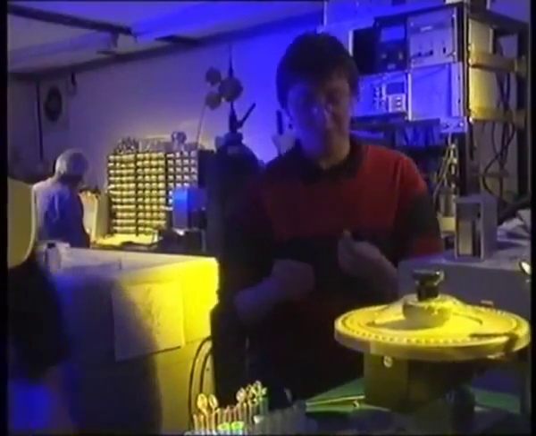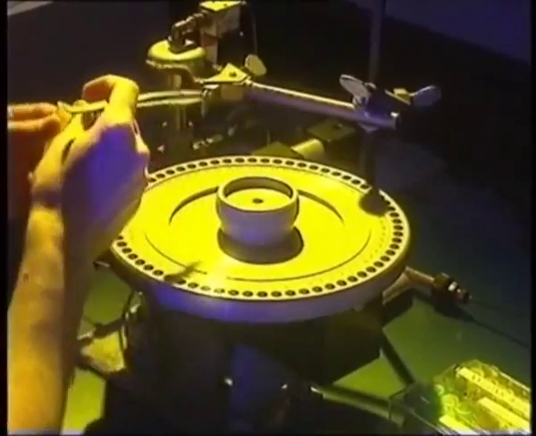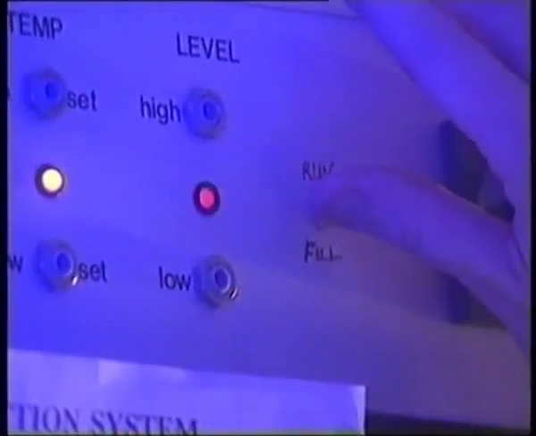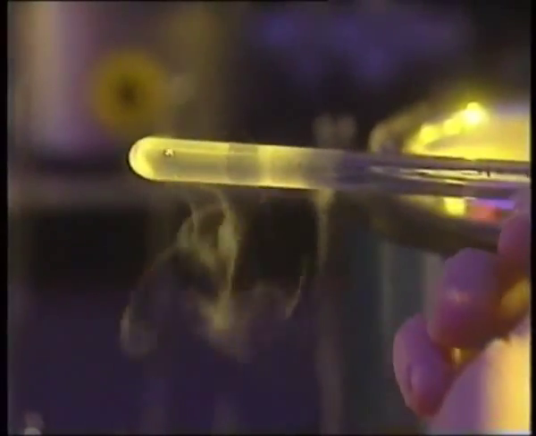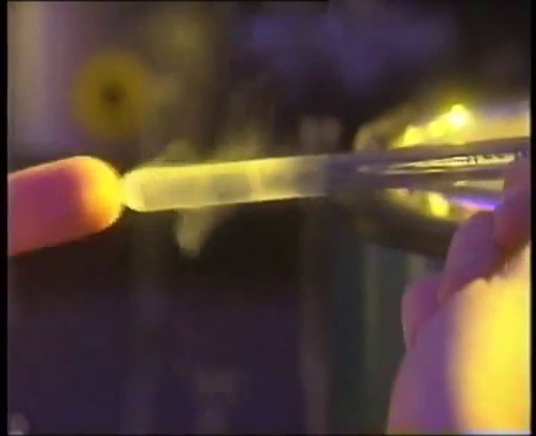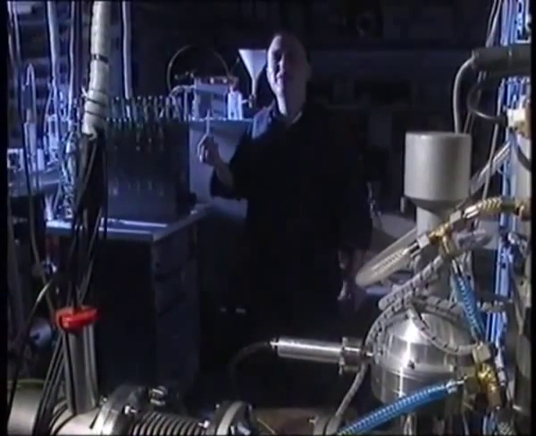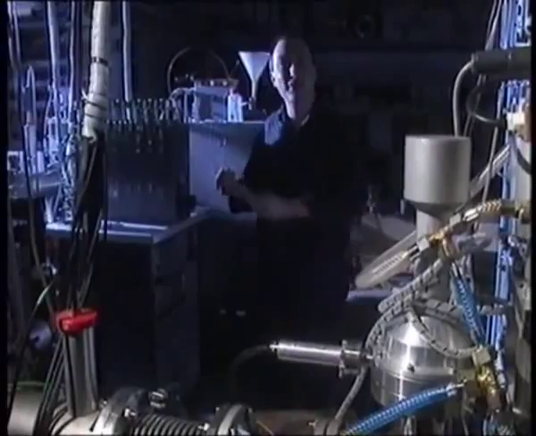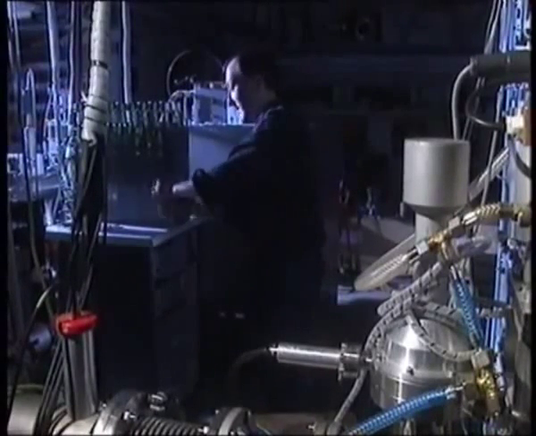Okay, thank you. A small sample of mummy wrapping is placed in a combustion chamber, where it is burnt and converted into carbon dioxide gas. The gas is sealed in a glass tube. All the carbon atoms from the wrapping, including the radioactive ones, are now trapped in this tube. Well, our sample of mummy wrapping has now been reduced to an ampule of CO2 gas, which I'm actually going to inject into the machine.